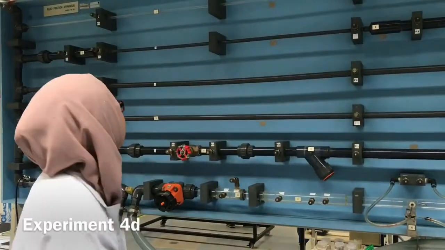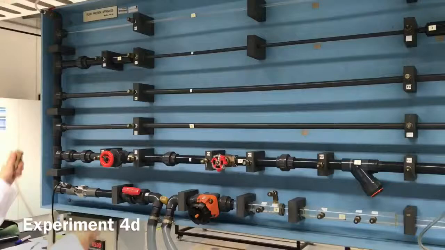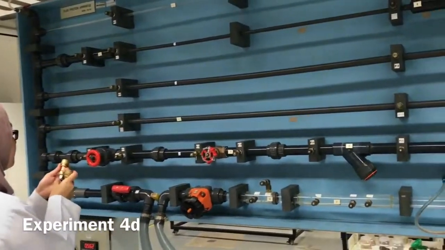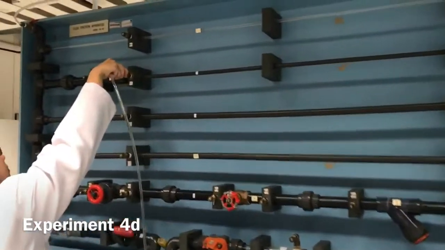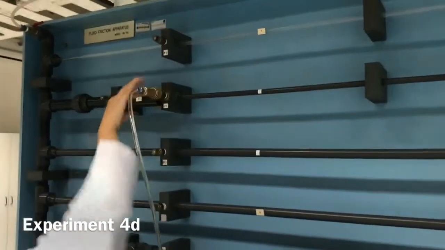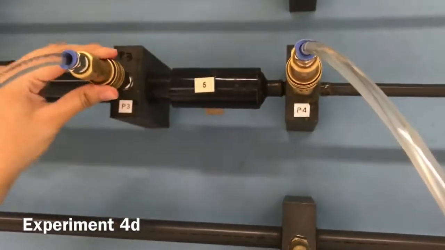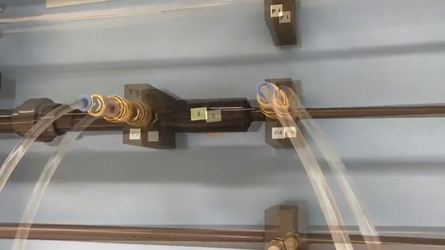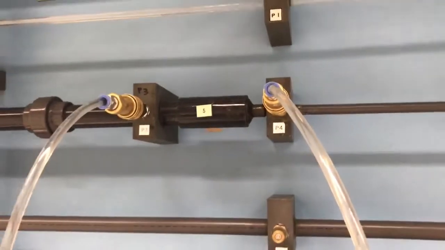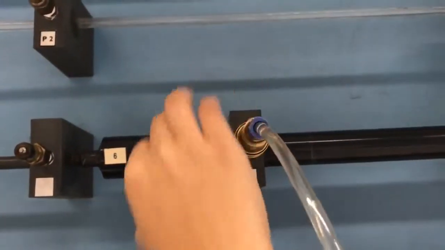The fourth experiment is the coefficient of contraction, Kc, and the coefficient of expansion. The first one is the contraction, which is at number 5, where the valves used are P3 and P4. For the expansion part, which is at number 6, the valves used are P5 and P6.